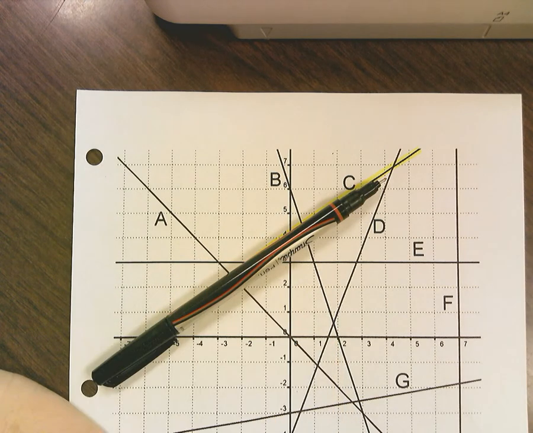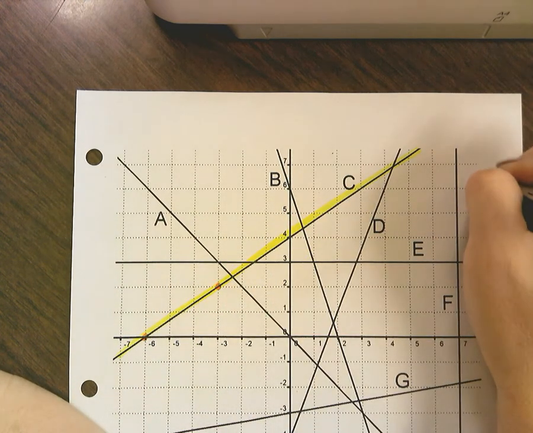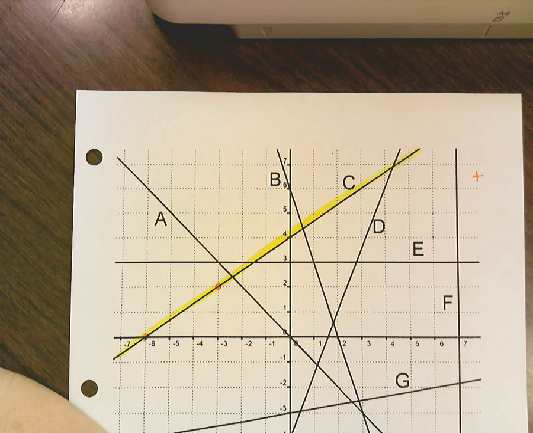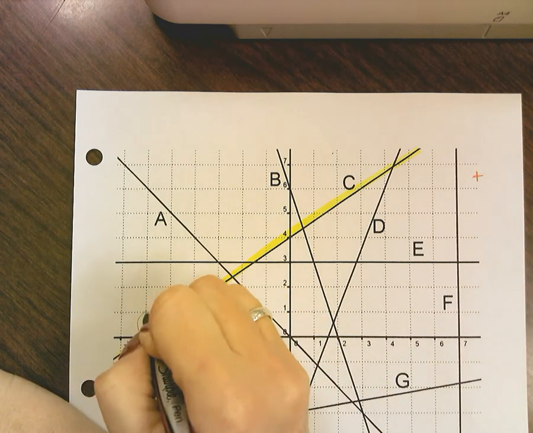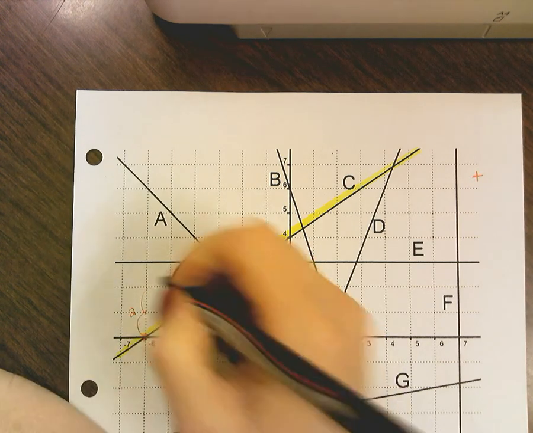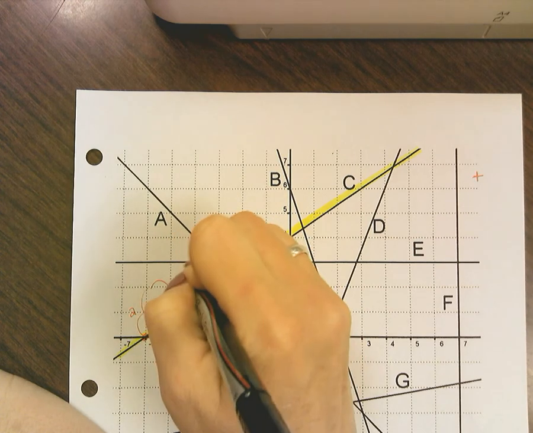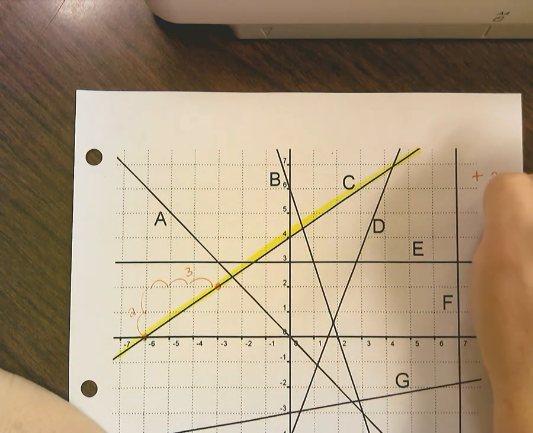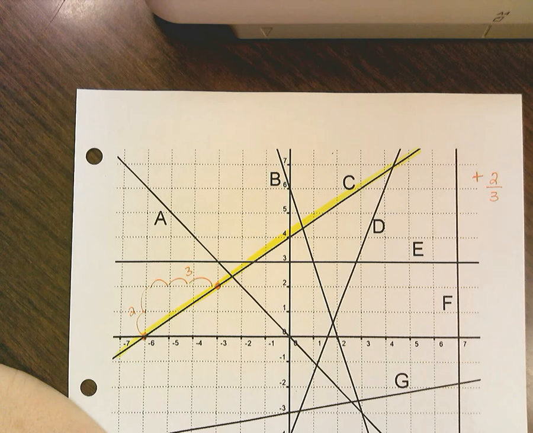This is sloping upward from left to right, so the slope for line C is going to be a positive number. Let's count our rise. I need to go 2 units vertically, 3 units horizontally, so rise of 2 over run of 3, it's a slope of 2/3.